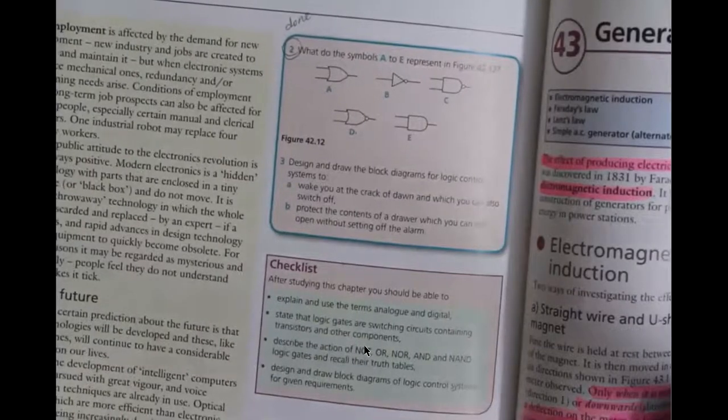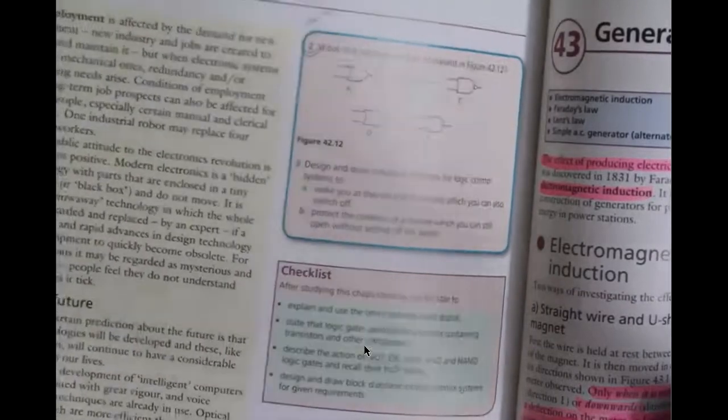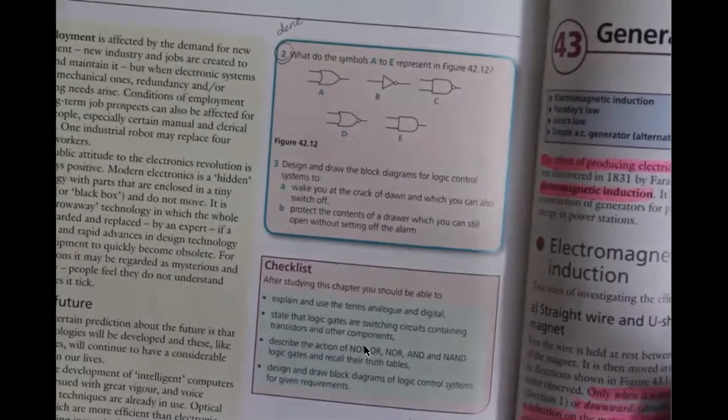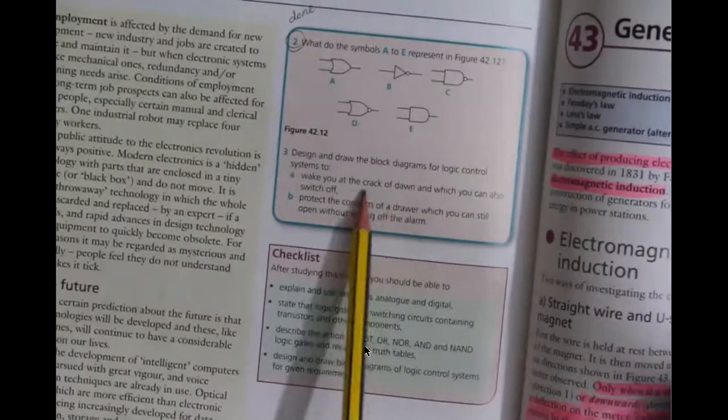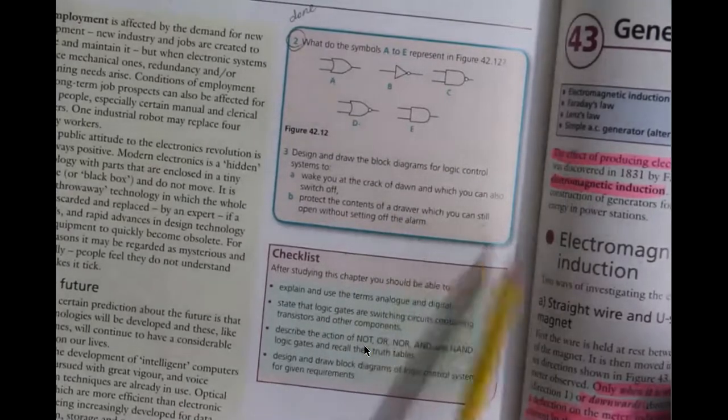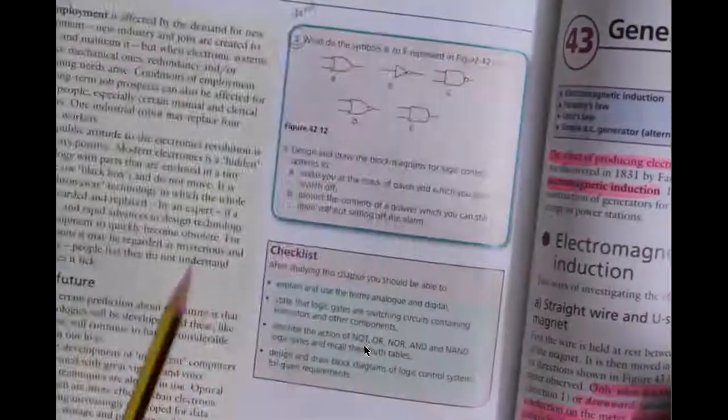Design and draw the block diagrams for logic control systems to wake you at the crack of dawn, which you can also switch off. This is the same thing as we did for that Gardner thing. Okay, I made the diagram for it already.